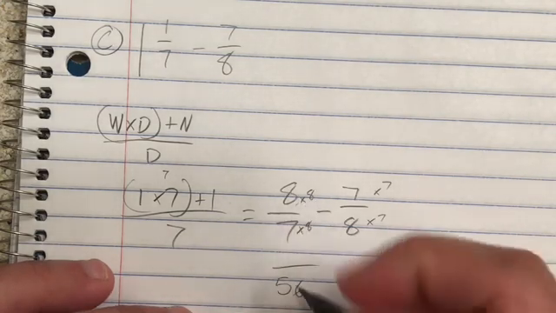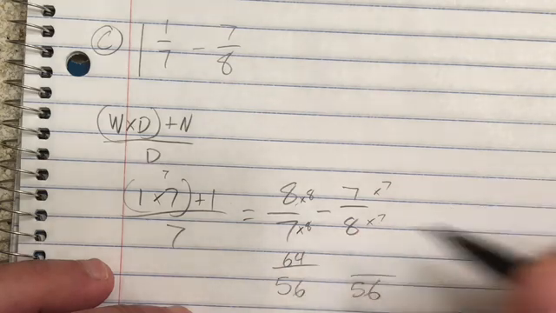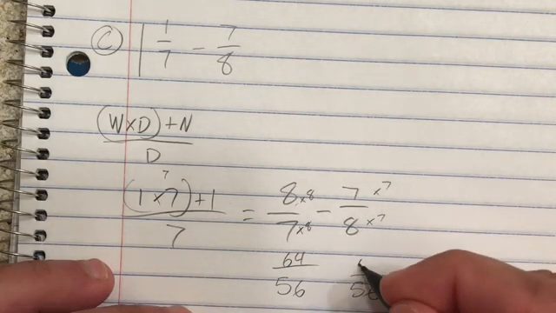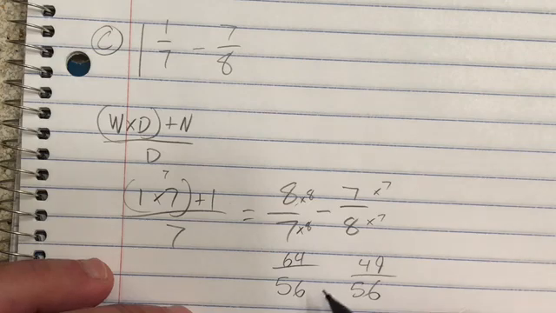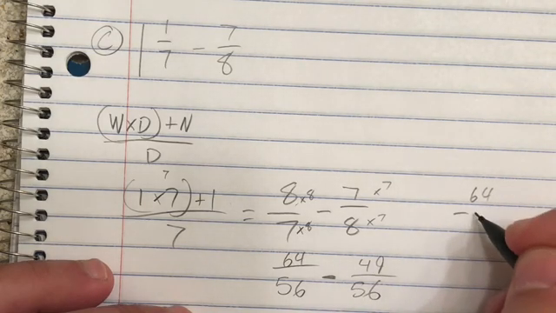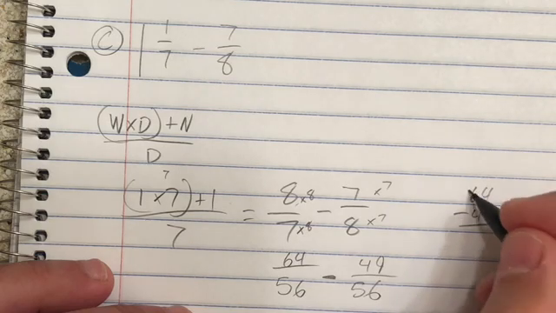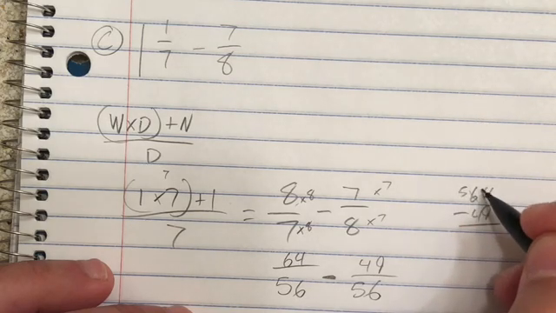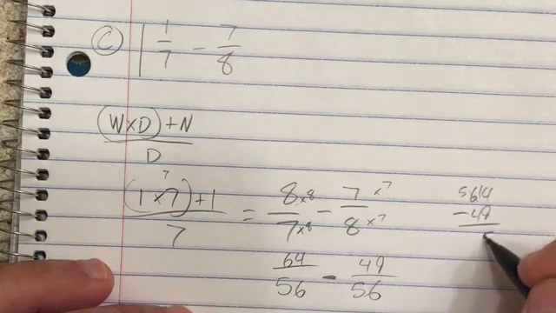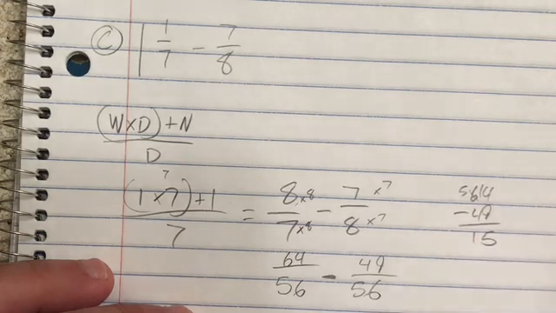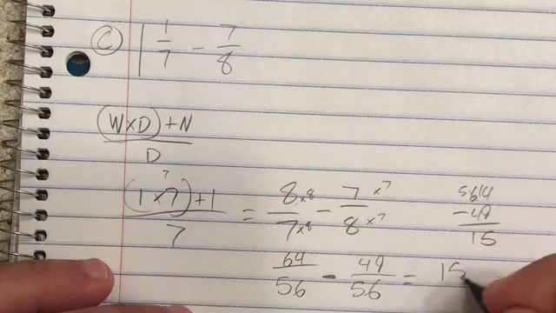Okay, 8 times 8 is 64. 7 times 7 is 49. All over 56, of course. So 64 minus 49. I'm going to borrow from here. 14 gives a 5. 5 minus 4 is... 15, ladies and gentlemen. So we're left with 15/56.